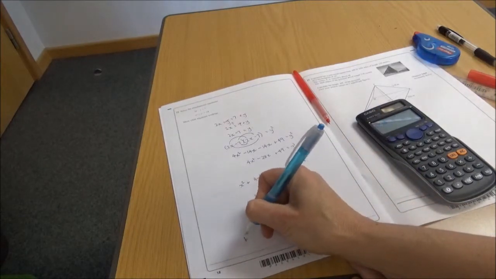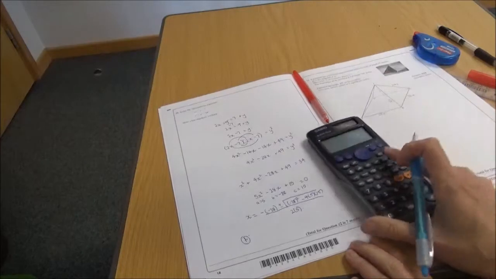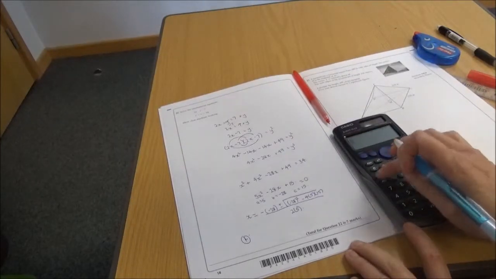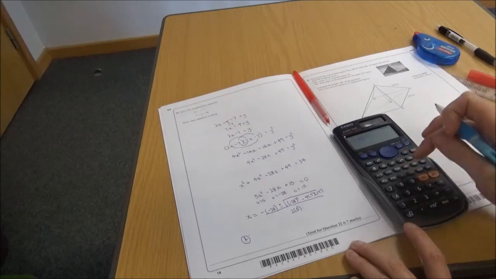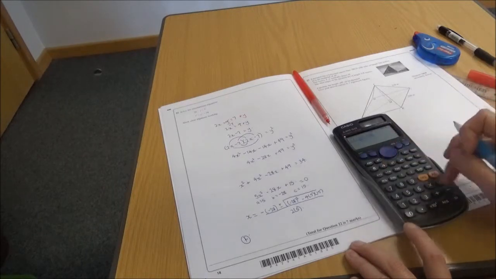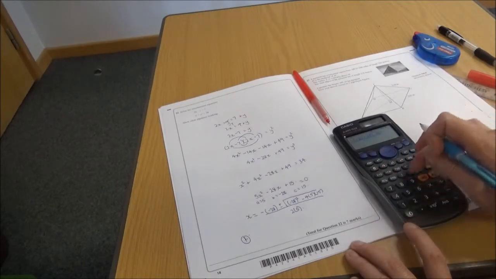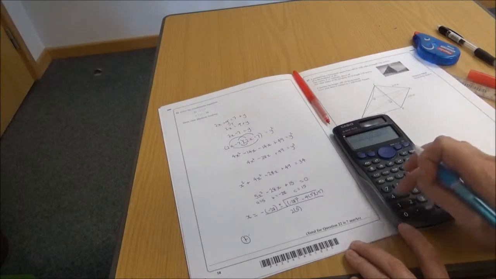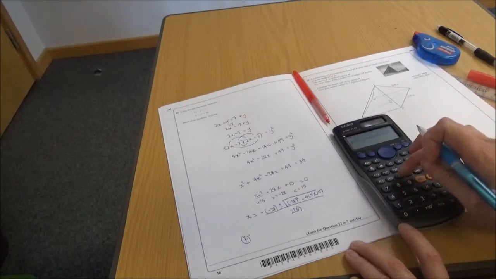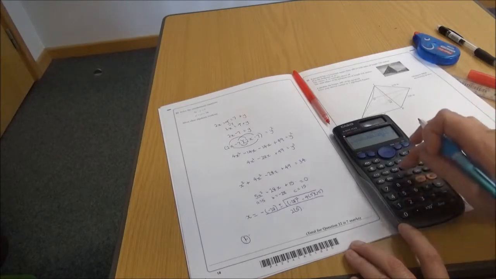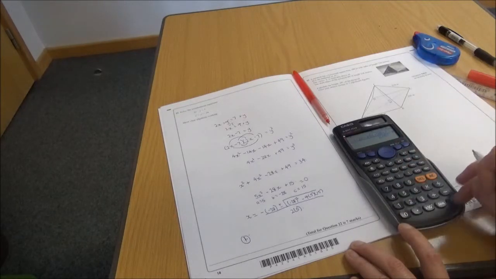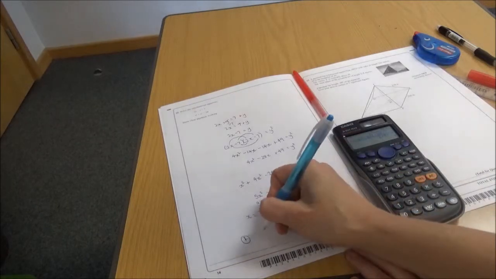So the positive answer is negative 28 plus the square root of negative 28 squared minus 4 times 5 times 15 all over 2a, which equals 5.